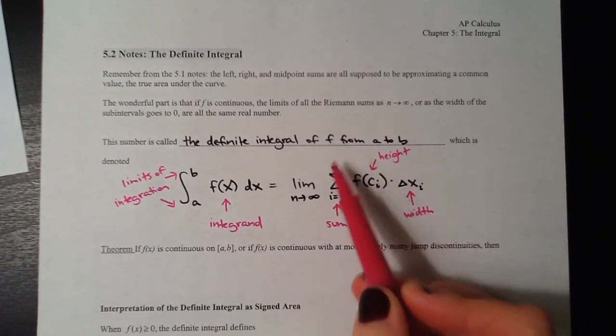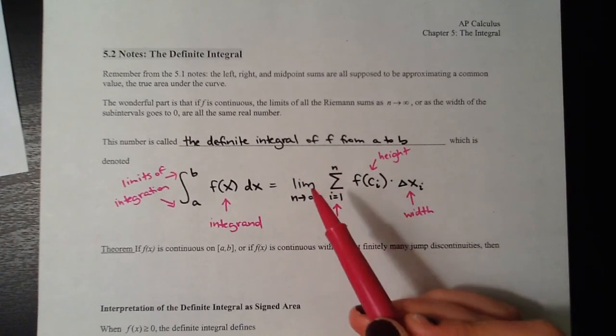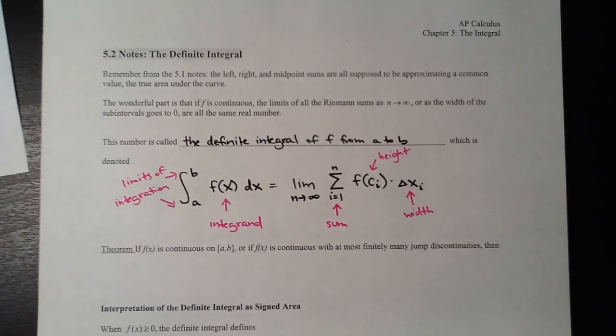This is all the rectangles summed up from 1 to whatever. And then this is the limit as n approaches infinity. The larger the number of rectangles gets, the closer it gets to our definite integral, which we have right here. Okay?